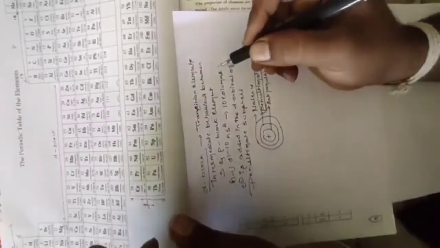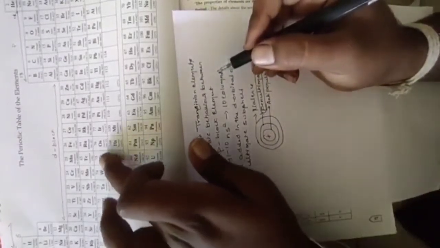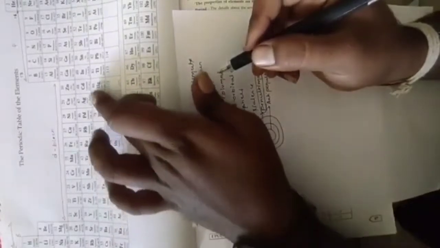The electrons are added to a d orbital in the penultimate subshell. I am talking about the subshell of the d orbitals. It has 10 columns: 1, 2, 3, 4, 5, 6, 7, 8, 9, 10.